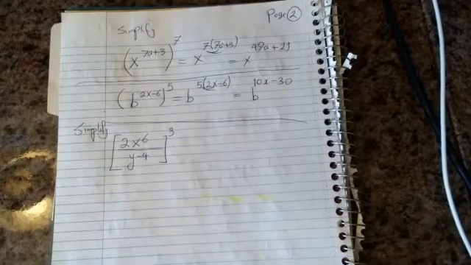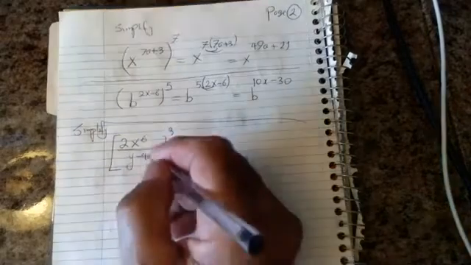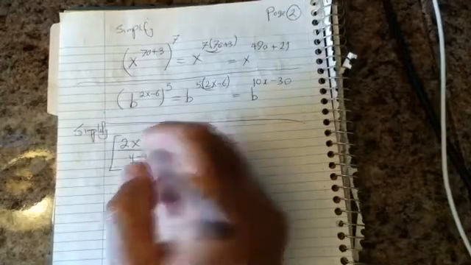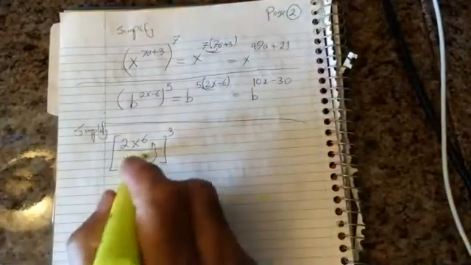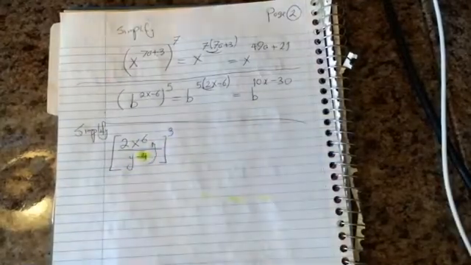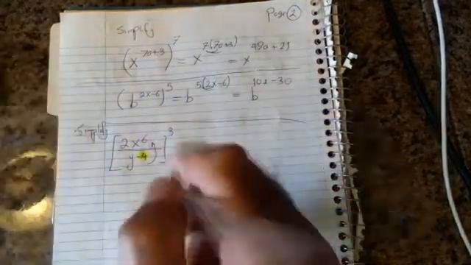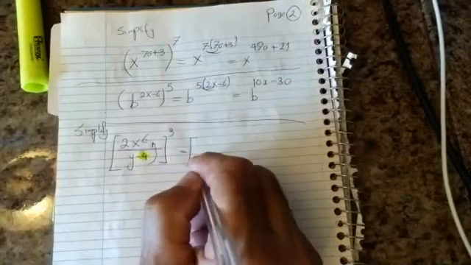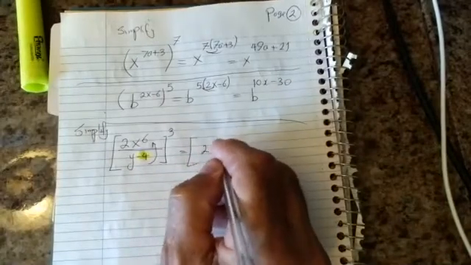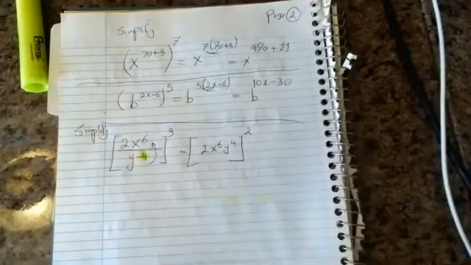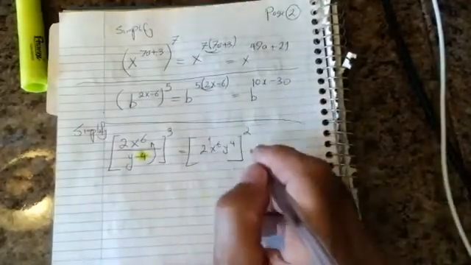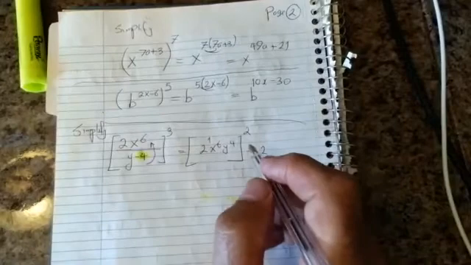First, I want to get rid of these negative ones and make them positive. Because the power is negative, you bring it to the top. Okay. Now you have more than one power.